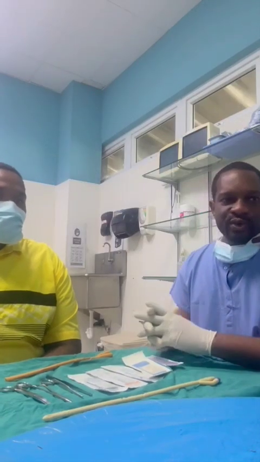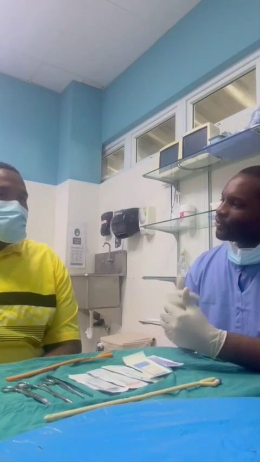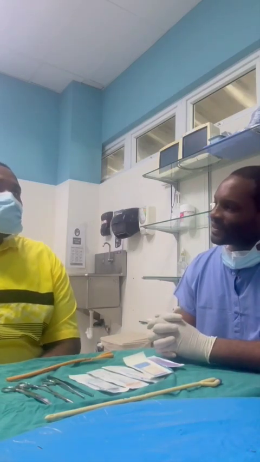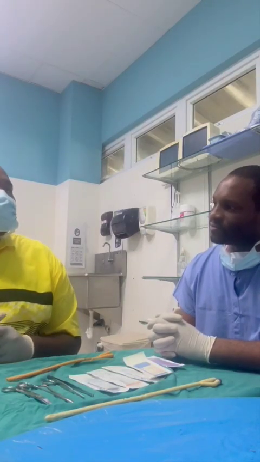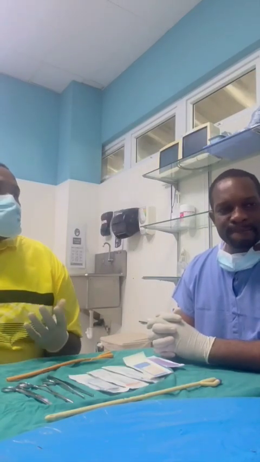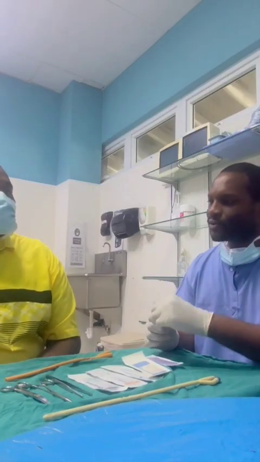So tell me, what are the different types of sutures you're aware of? The types of sutures I'm aware of are monofilament versus polyfilament. I know about absorbable versus non-absorbable sutures. I know about natural versus synthetic sutures. Very good.